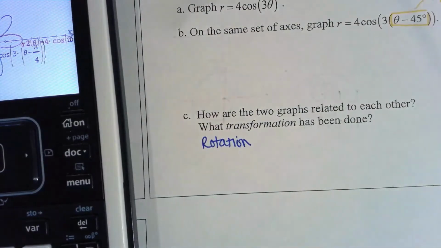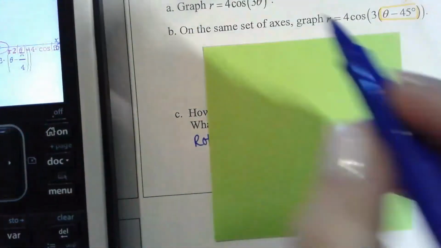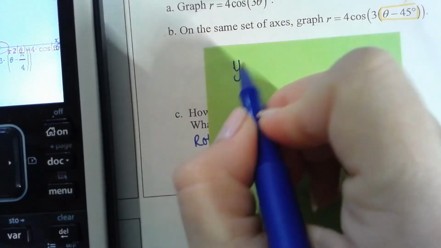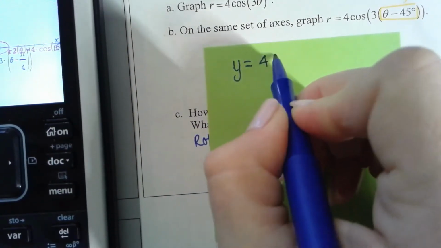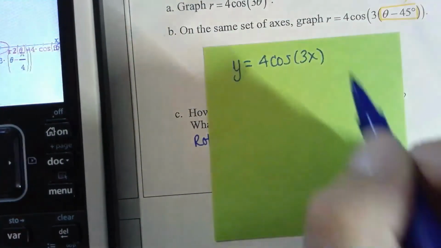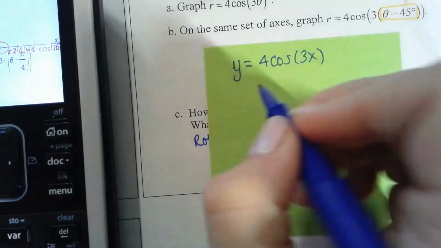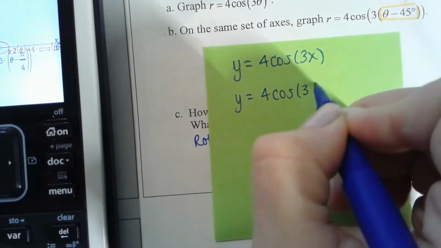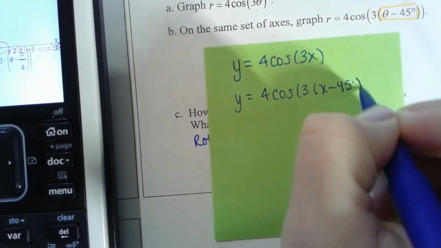I'm going to relate it, I'm going to grab a post-it note here, to this. What if I had said graph y equals 4 cosine of 3x? I just changed the r's and thetas to x's and y's. And then I said 4 cosine of 3 times x minus 45 degrees.